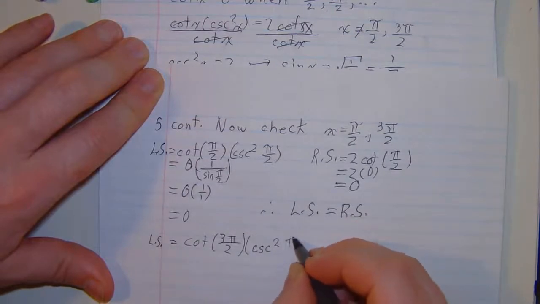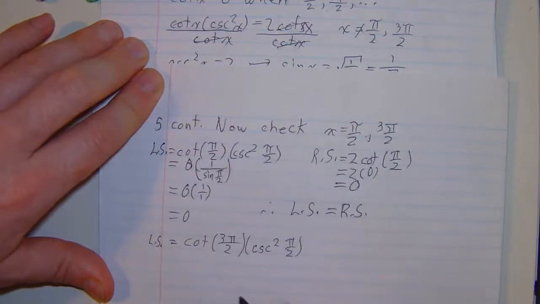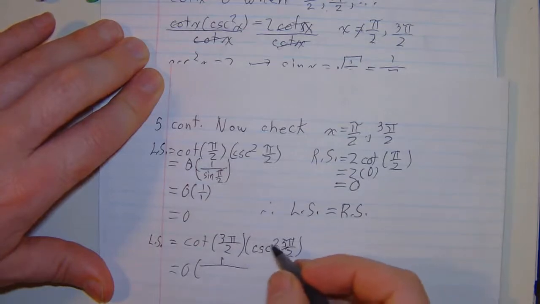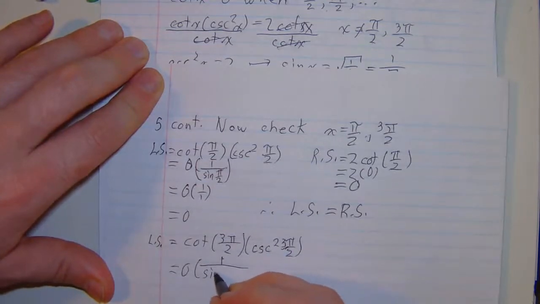Cosecant squared pi by 2. Oh, sorry, 3 pi by 2. And so that is going to give us 0 times 1 over, cosecant is the inverse of sine, so sine squared of 3 pi by 2.